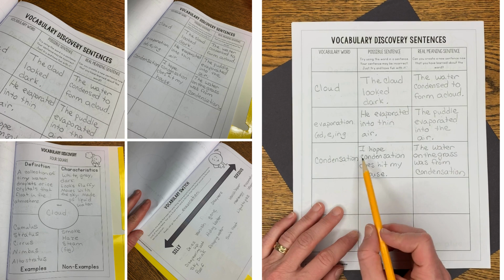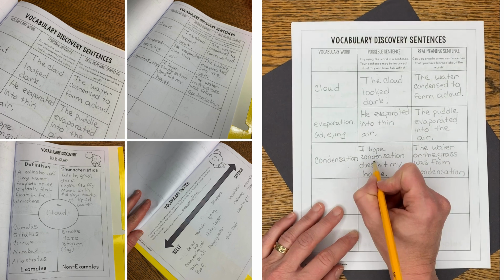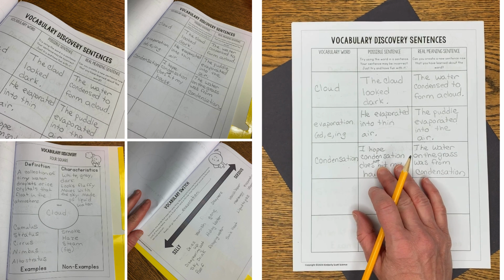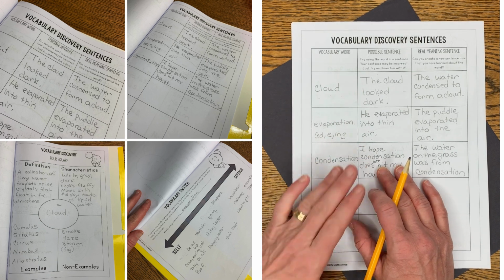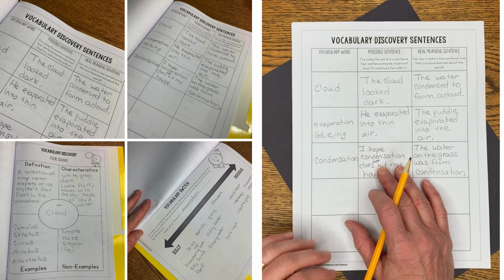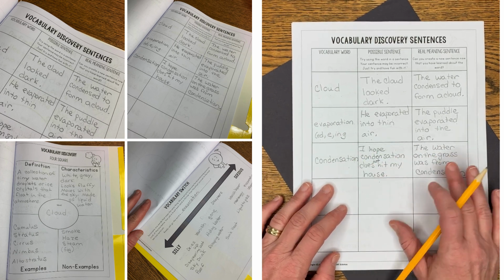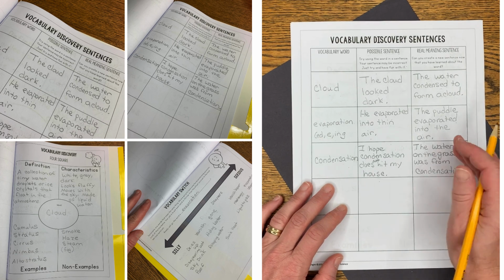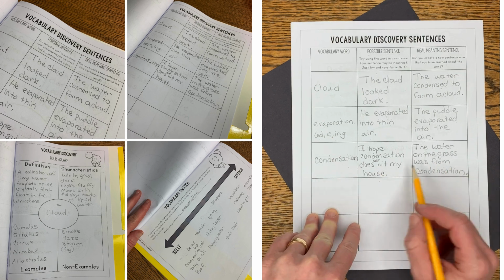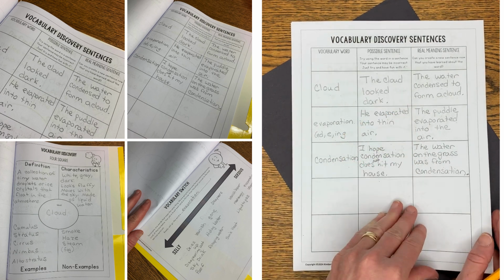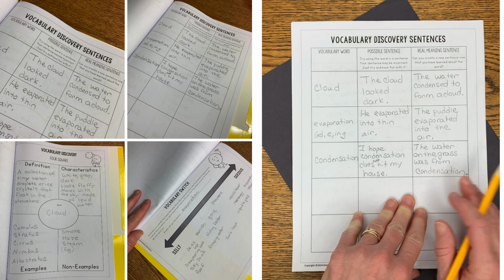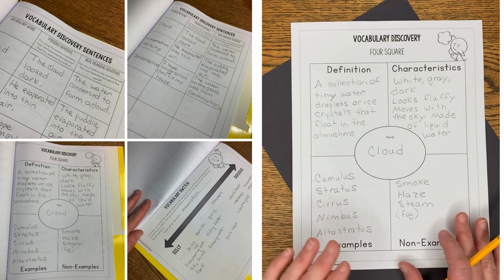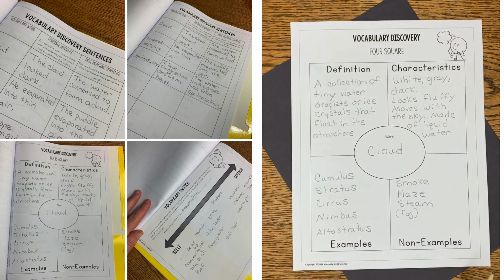Condensation. I hope condensation does not hit my house. So then you will see there, okay, I know that student obviously does not know what condensation is. After we do the unit, they write, the water on the grass was from condensation. So I'm able to see, okay, they're understanding a little bit better, and they're able to use it in a sentence versus just repeating a definition. So I really like this activity. It's a lot of fun. And then our next one is vocabulary discovery Foursquare. There are two versions of this.